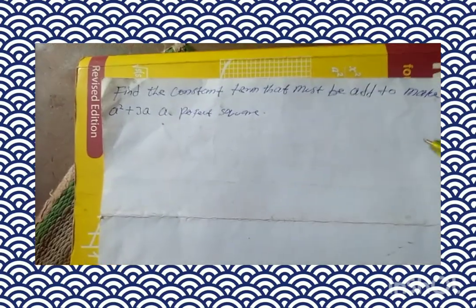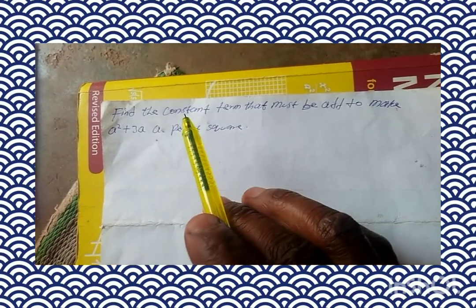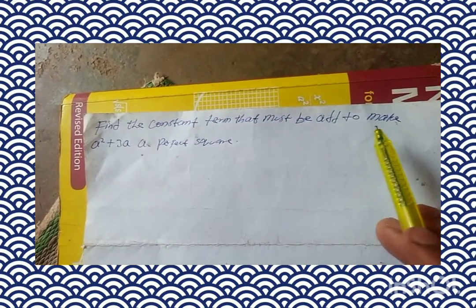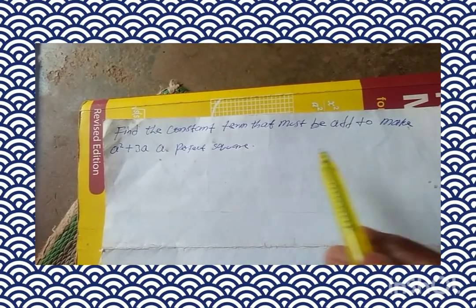Hello, here is a problem. Find a constant term that must be added to make a squared plus 3a a perfect square.